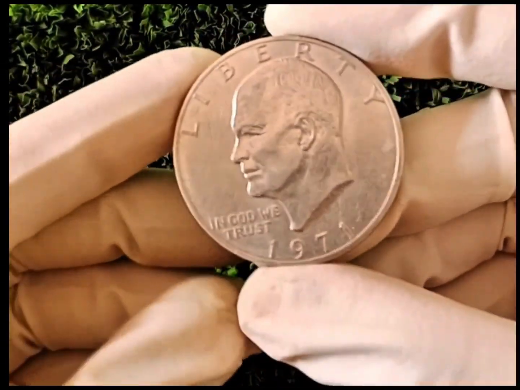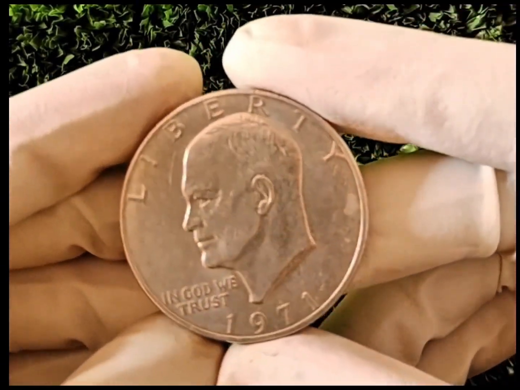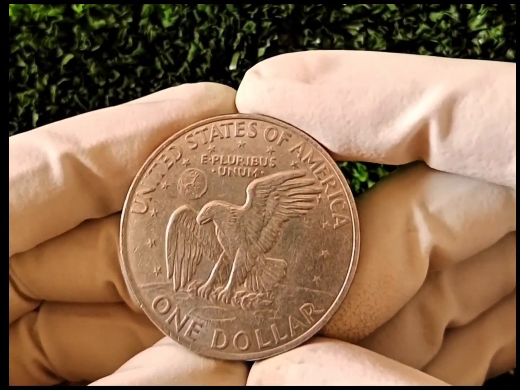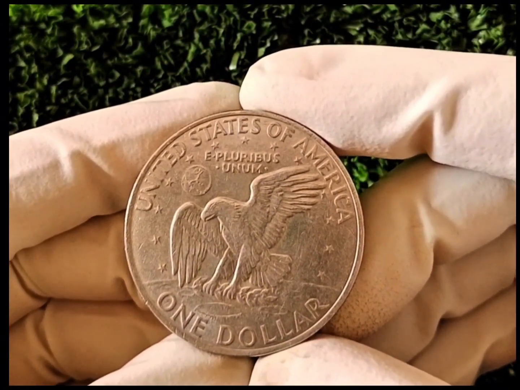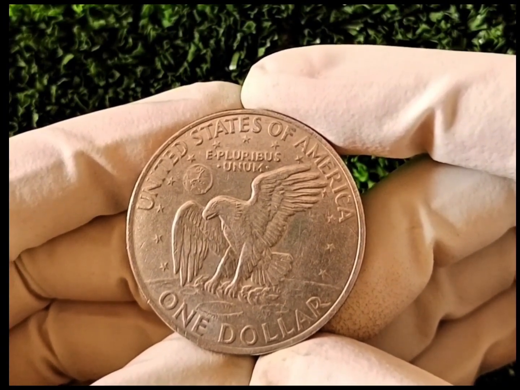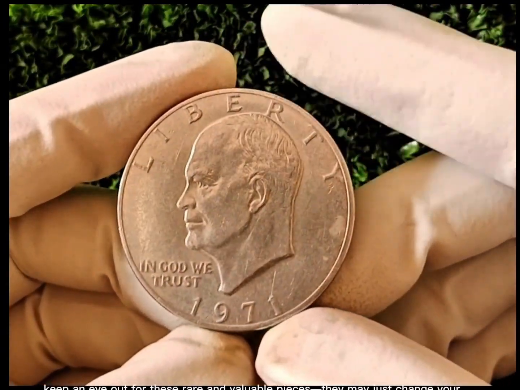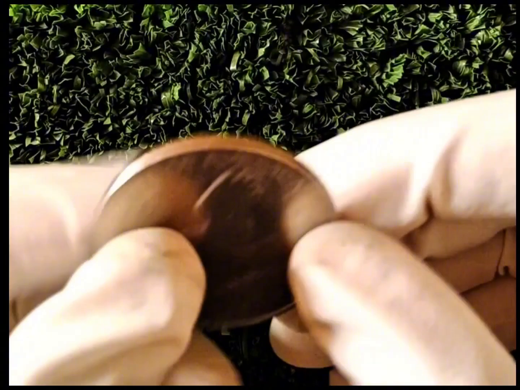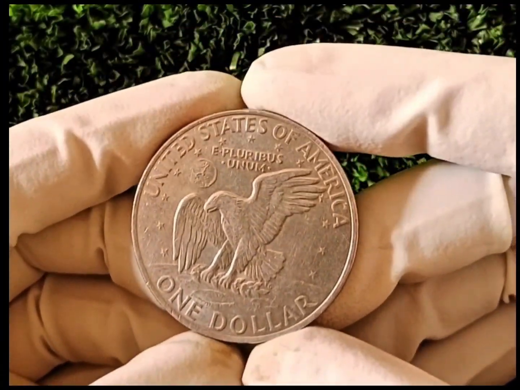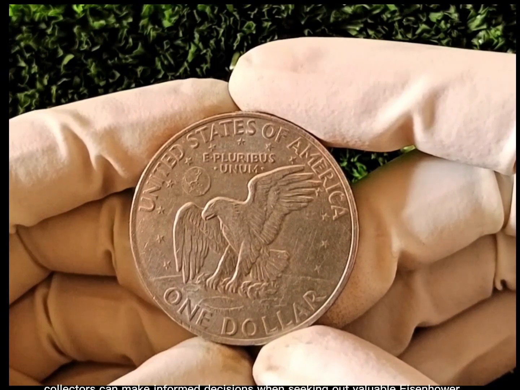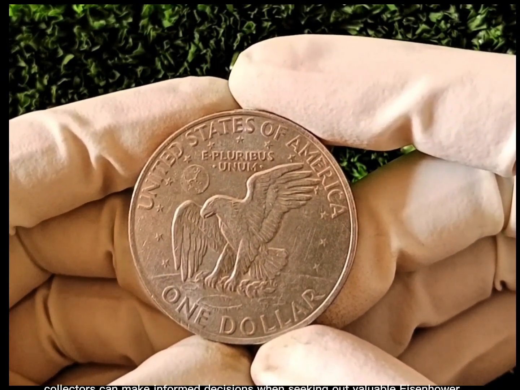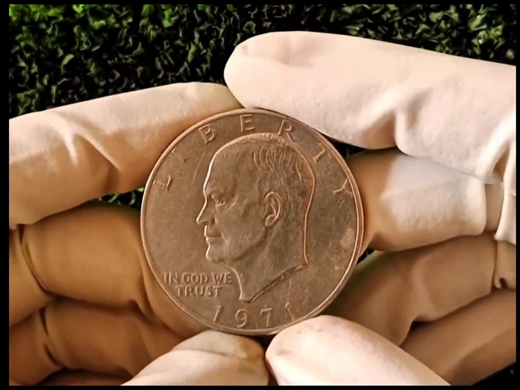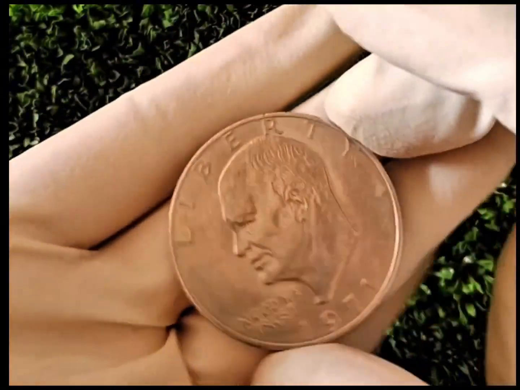As we conclude our deep dive into the incredible world of the 1971 Eisenhower dollar, it becomes evident that this coin is not just a piece of American history but a true treasure in the numismatic community. Whether you're a seasoned collector or new to the hobby, keep an eye out for these rare and valuable pieces. They may just change your fortune. By understanding the key details, historical significance, and minting errors, collectors can make informed decisions when seeking out valuable Eisenhower dollars. If you happen to come across one, be sure to verify its authenticity, check for possible errors, and consider having it graded to maximize its value.